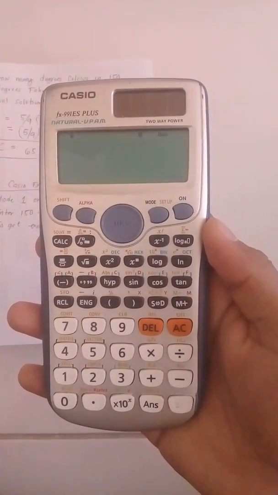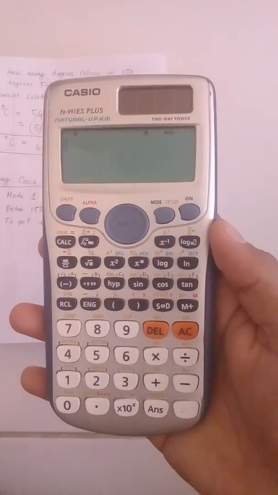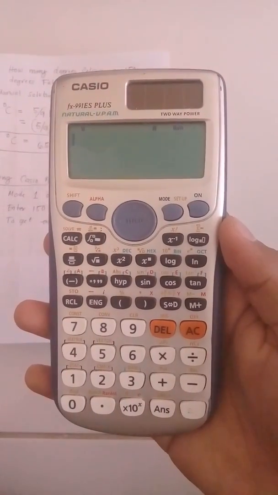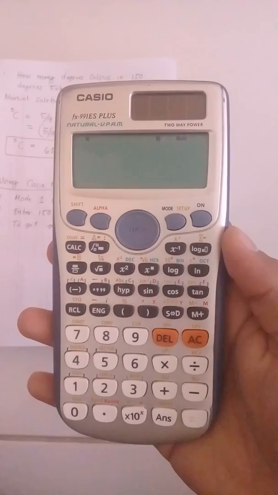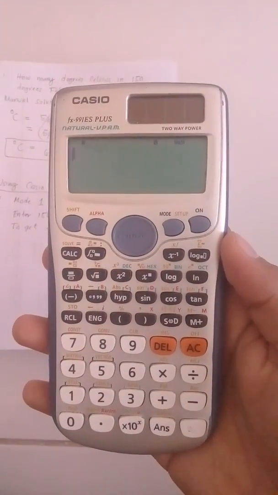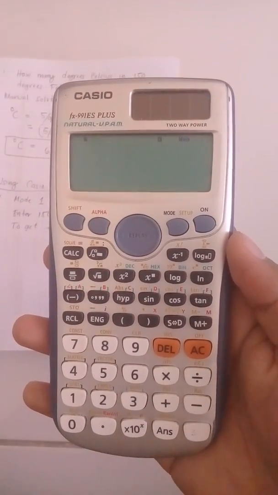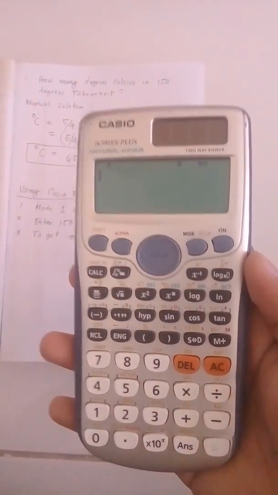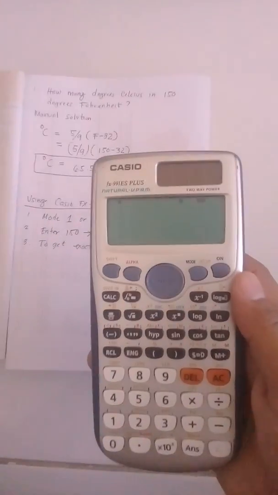Hi everyone, today I'm going to show you how to maximize the use of your Casio 991ES Plus. This calculator is programmed with around 40 conversions, from linear to temperatures to cubic volume and others. So this is very helpful for you. In this session I will show you how to convert Celsius to Fahrenheit using this calculator.